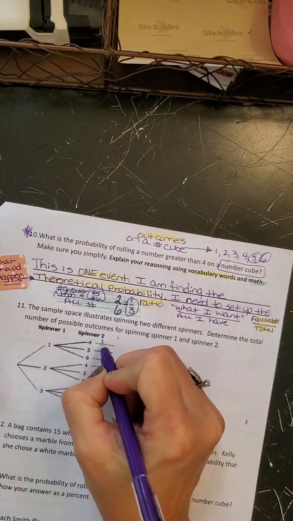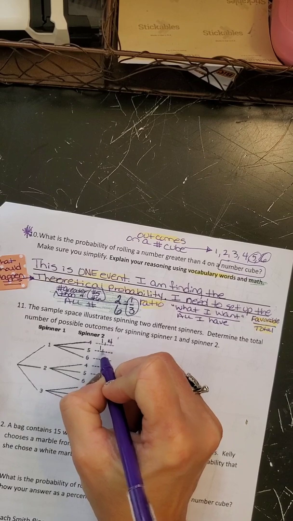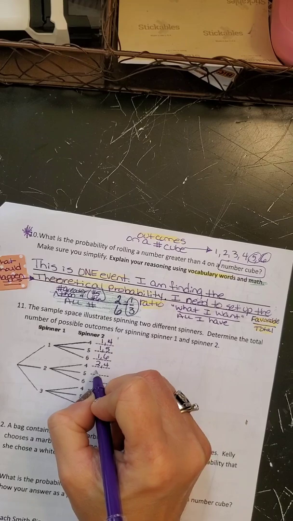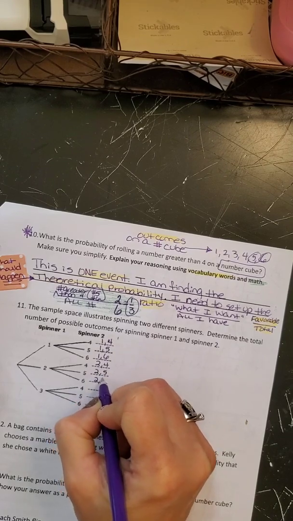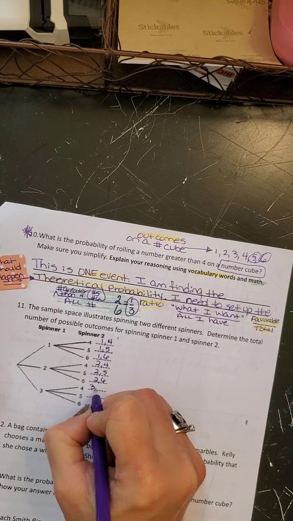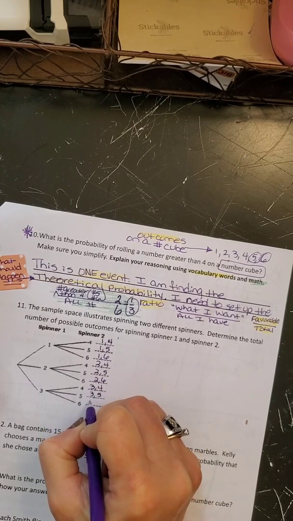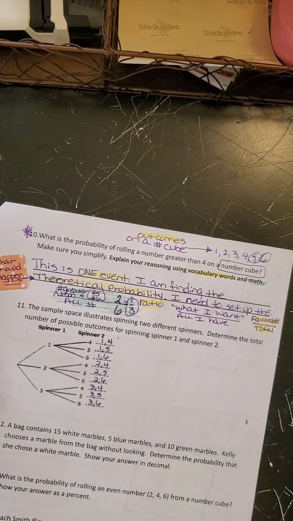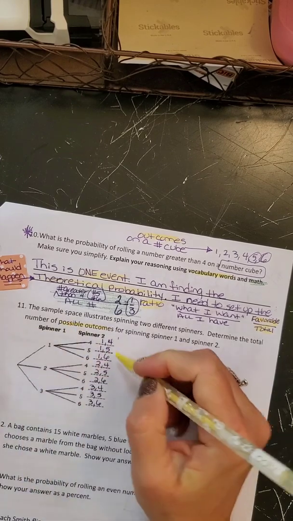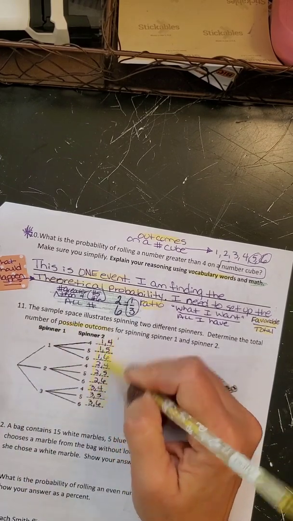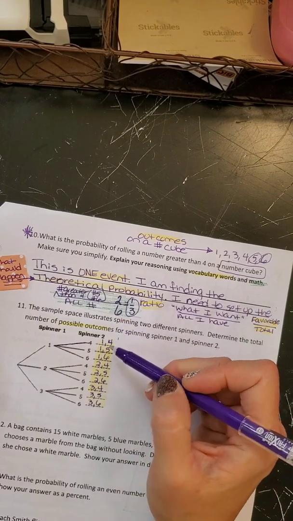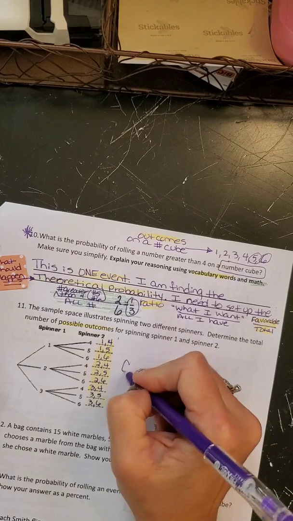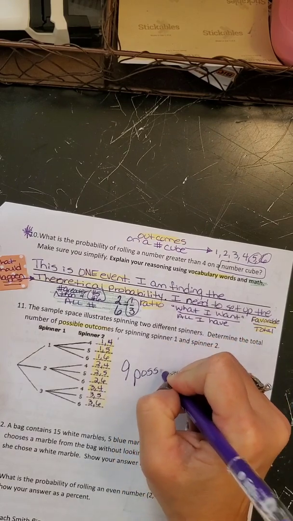So we have a 1, 4, a 1, 5, a 1, 6, a 2, 4, 2, 5, a 2, 6, a 3, 4, a 3, 5, and a 3, 6. These are our outcomes. Those are all of your possible outcomes. And there are 1, 2, 3, 4, 5, 6, 7, 8, 9. There are 9 possible outcomes.